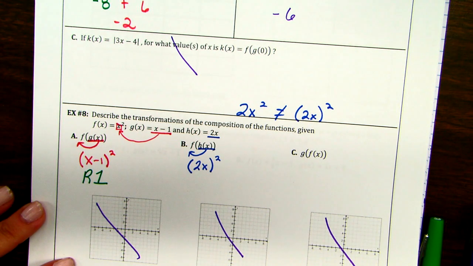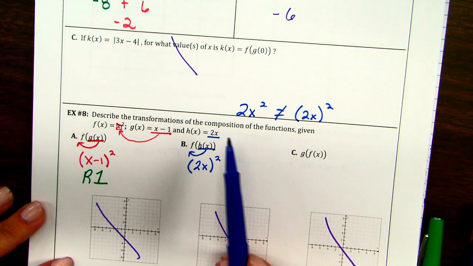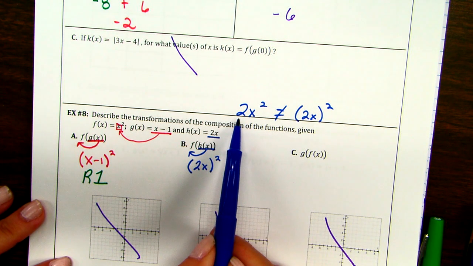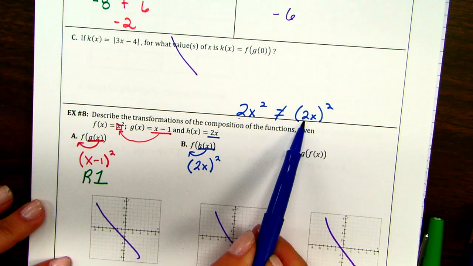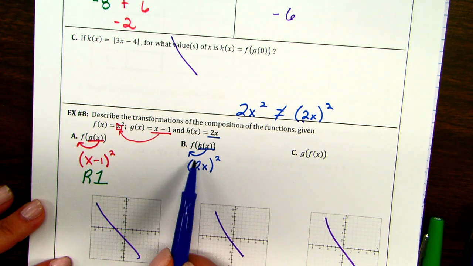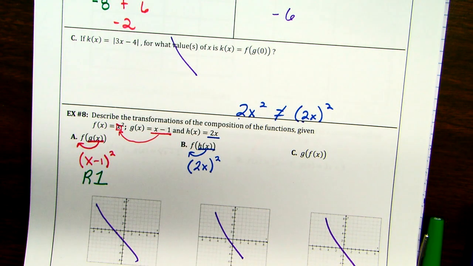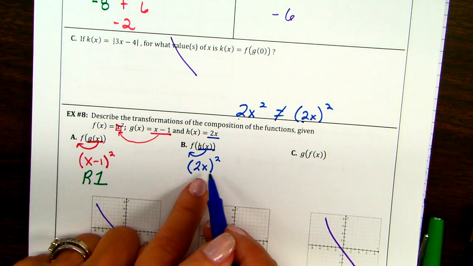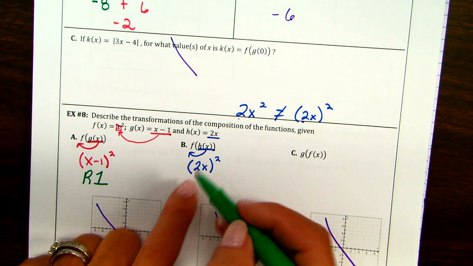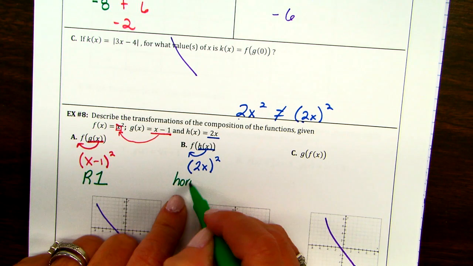Those parentheses mean everything. It means the difference between a vertical stretch and a horizontal shrink. Okay? So inside, somewhere special, secluded with the x, sometimes it's up in the exponent, sometimes parentheses, under a radical, inside the absolute value. If they're like secluding themselves or off by themselves, that is a horizontal dilation, we can say.